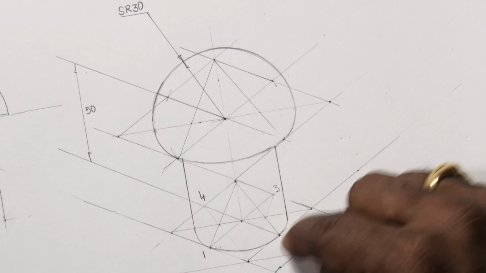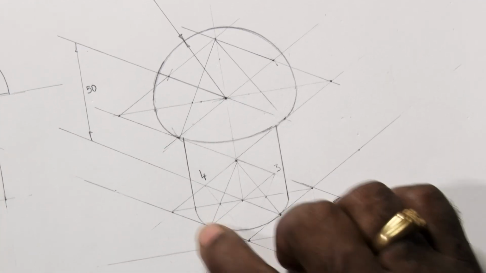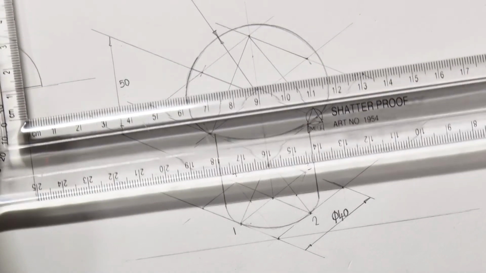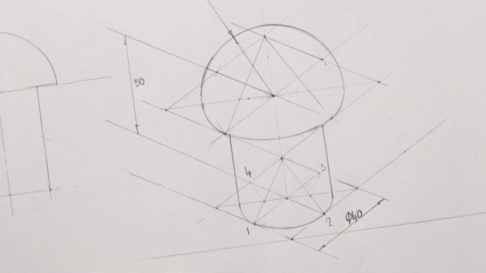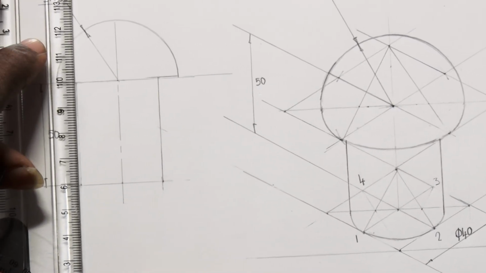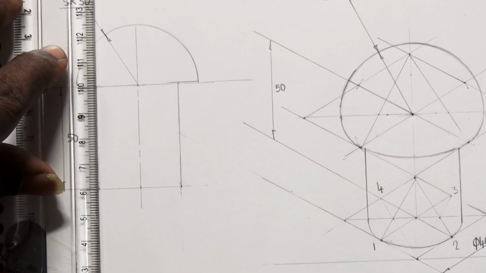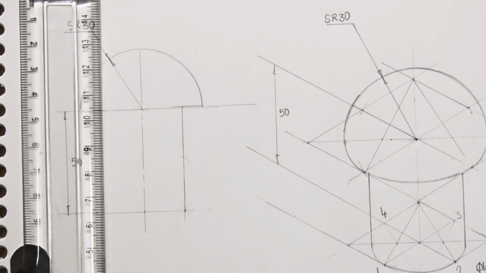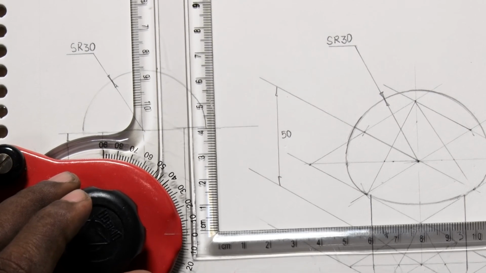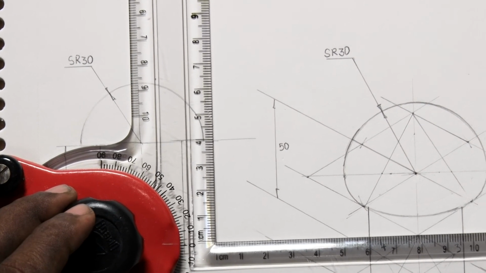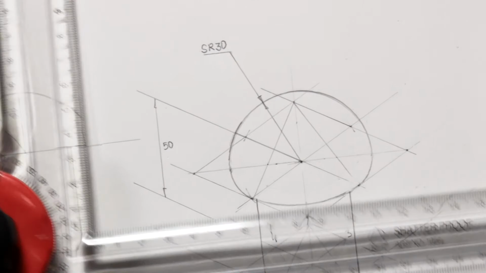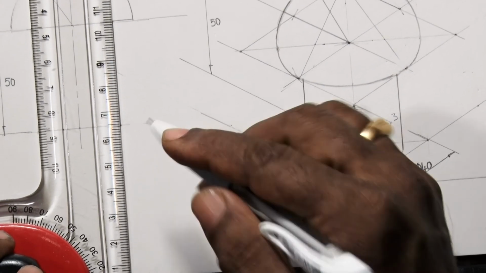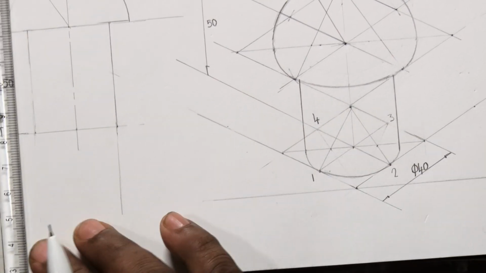And for the shank portion, we started with the ISO 40. So it is mentioned here. We have to just project and show the dimension of the 40 here at this bottom. We just project this.